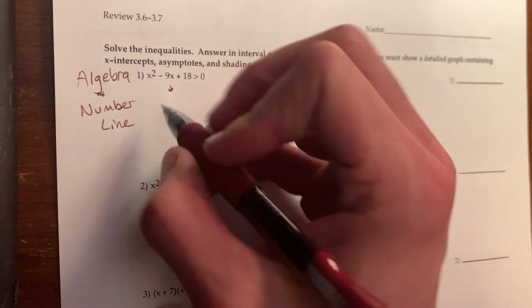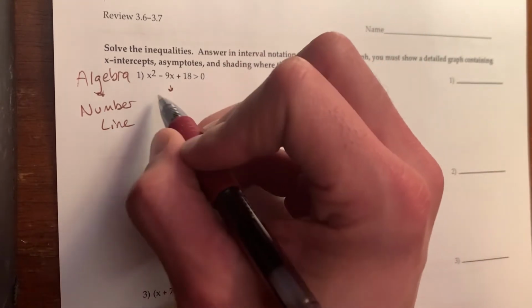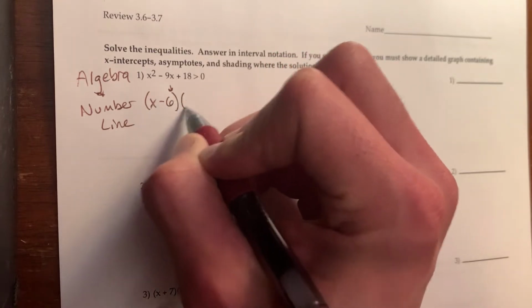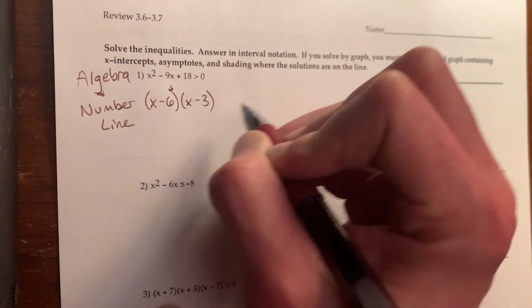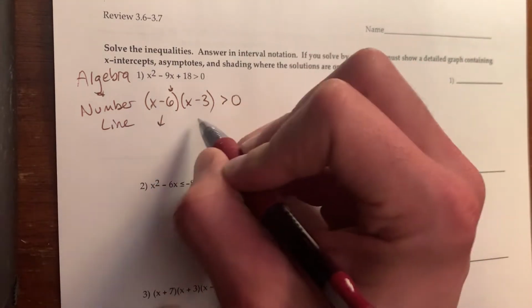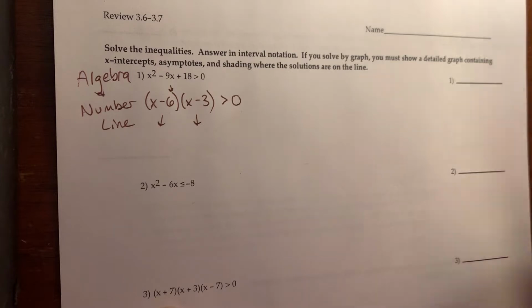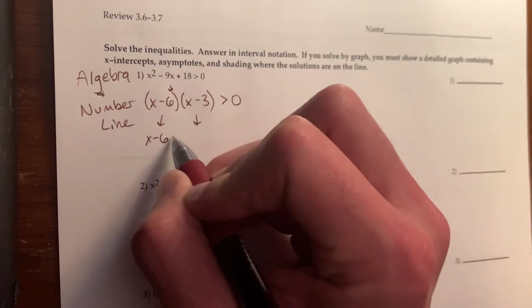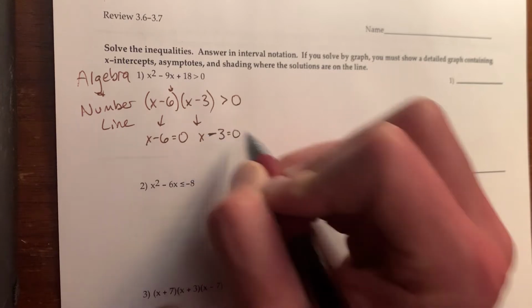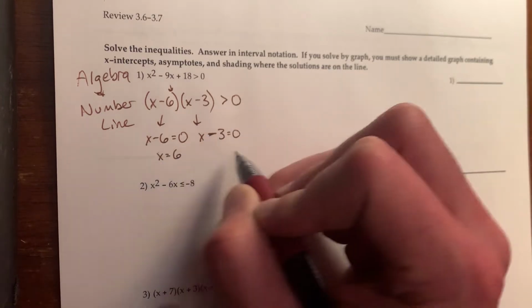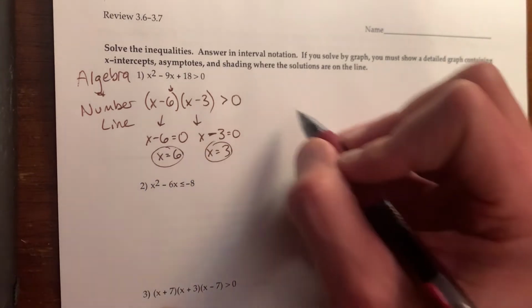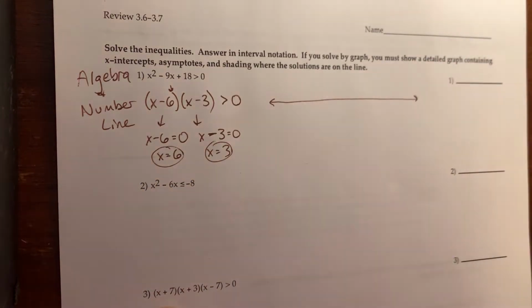So in order to do that, we would need to factor this. We would need to factor x squared minus 9x plus 18, and that would end up factoring into (x minus 6)(x minus 3) is greater than 0, right? And so that means that if we take each of these groups and set them equal to 0, we would get our two boundary points, right? Because when we solve algebraically, that's what we're getting, our two boundary points that go on our number line. So positive 6, positive 3 would be the two boundary points.